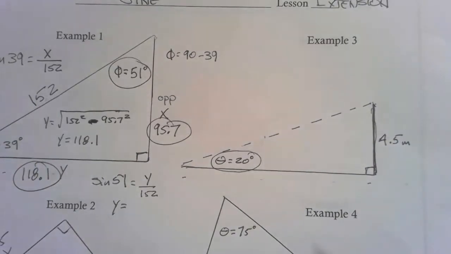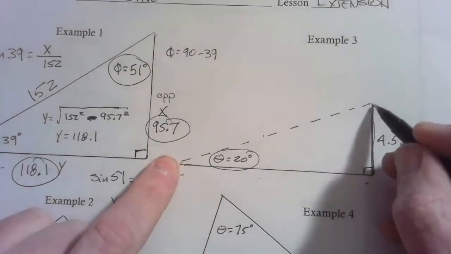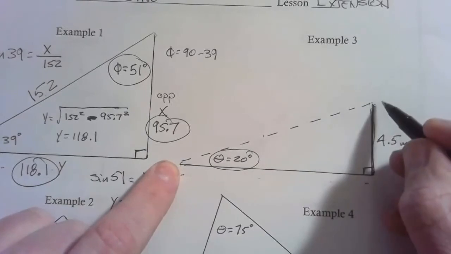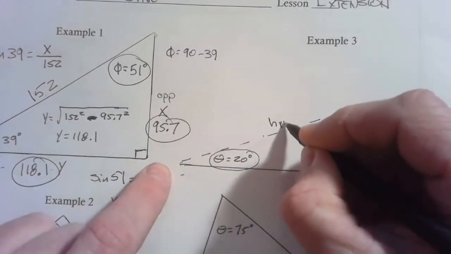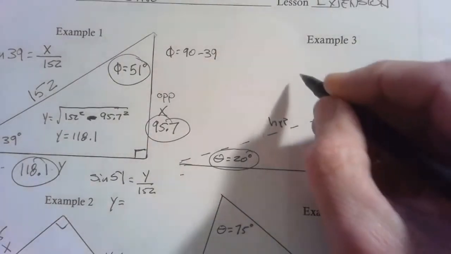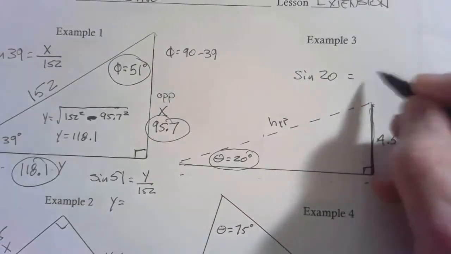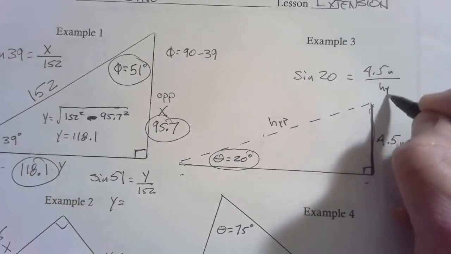And he says, you have to go to the store and buy a board long enough. This is 4.5. You have to buy a ramp, a piece of metal or board long enough to make up that ramp. So basically, he's asking us to find the hypotenuse. We have the opposite side. So you, being a smart assistant, would say sine of 20 degrees equals 4.5 meters over the hypotenuse.